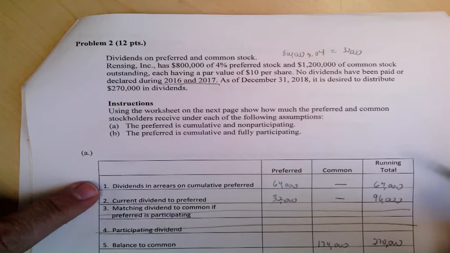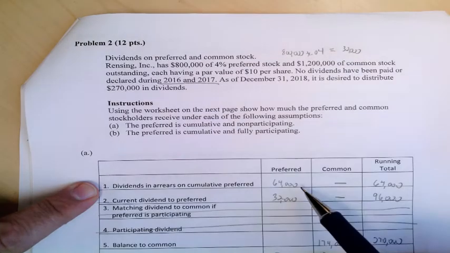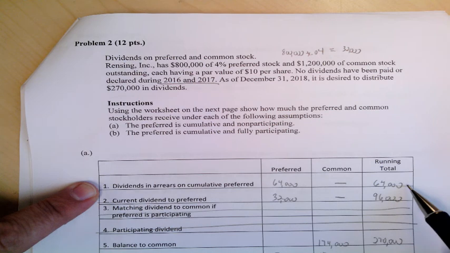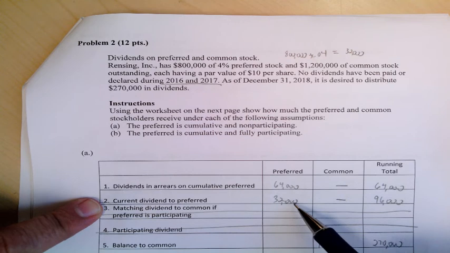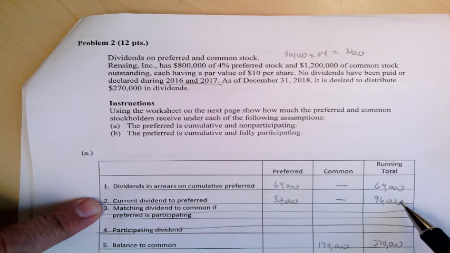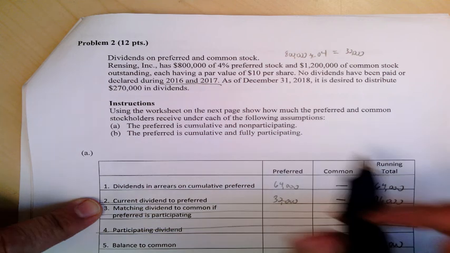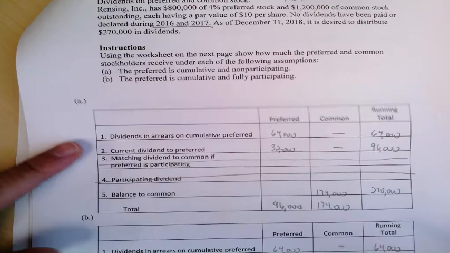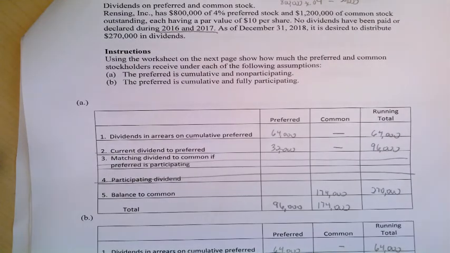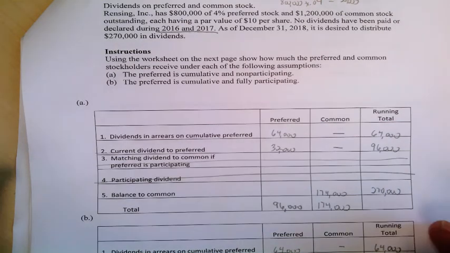So step number 1, $32,000 a year, 2 years in arrears, so $64,000 would be allocated to the preferred, keeping my running total. And then the current year would go to the preferred, $32,000. I'm at 96, and the remainder, $174,000, to get up to my $270,000 of dividends, would go to the common. So in case A, $96,000 would go to the preferred shareholder, and $174,000 would go to the common shareholder.